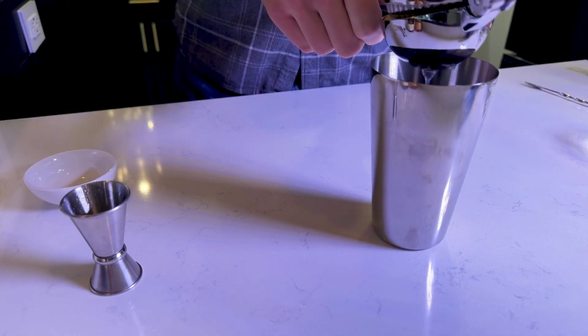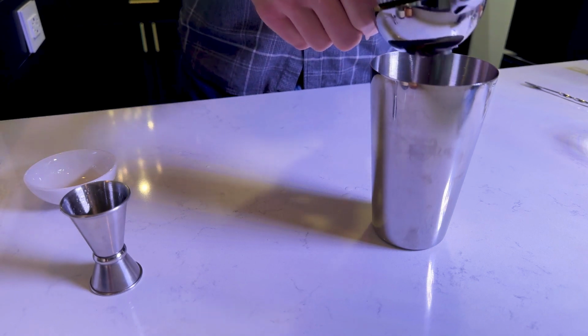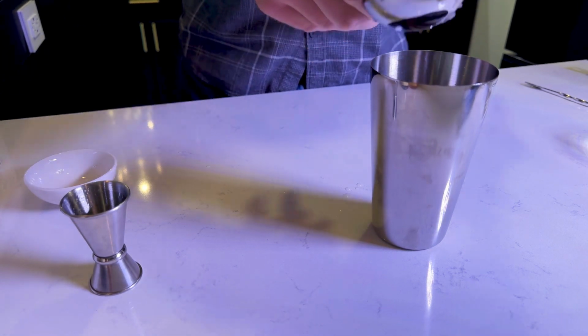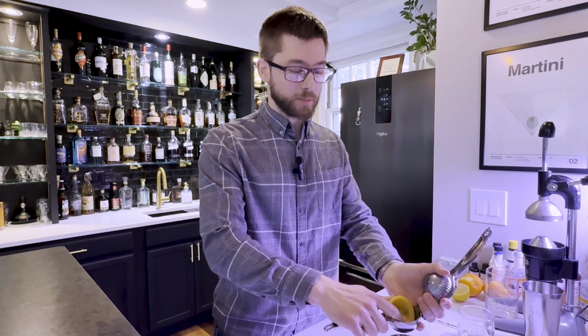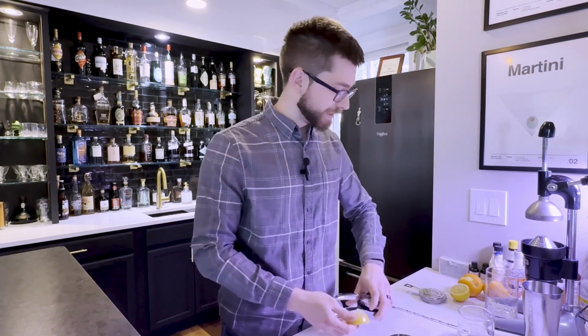Got to have some good quality citrus for this one. Careful you don't squirt yourself in the face. Happened to me recently. It's one of the few times I've been happy to wear glasses. Kept me completely safe and out of harm's way.